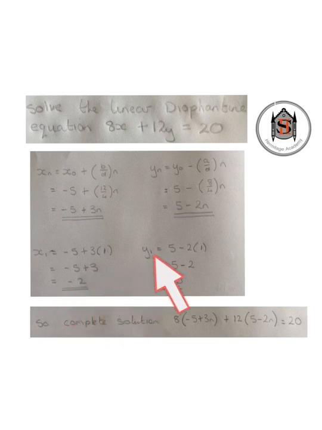If I sub 1 into y, I have 5 minus 2 times 1, which gives me 5 minus 2, which is 3. So when x is minus 2 and y is 3, that is also a solution to 8x + 12y = 20.